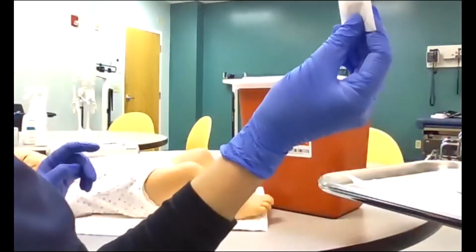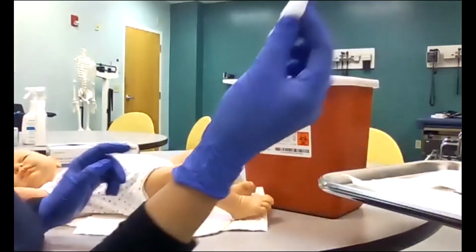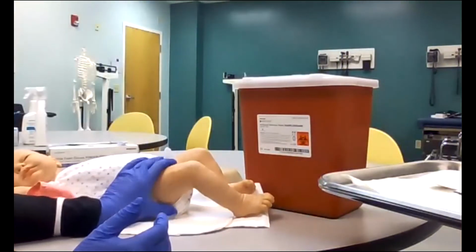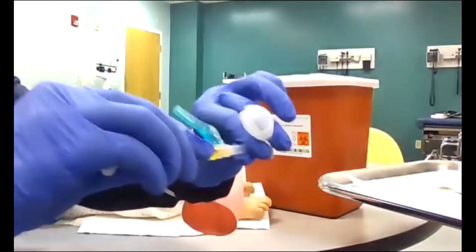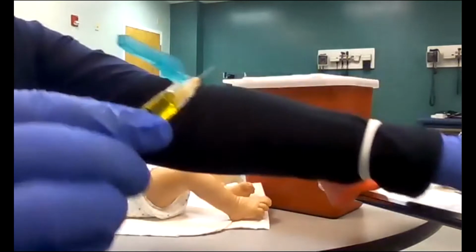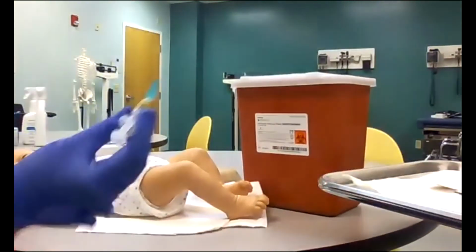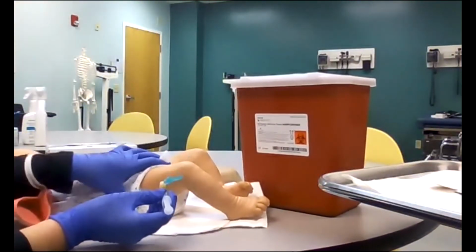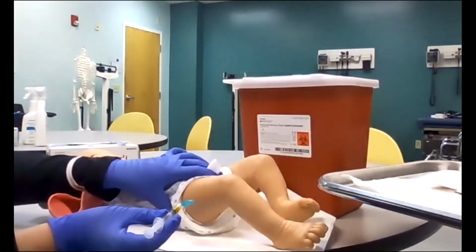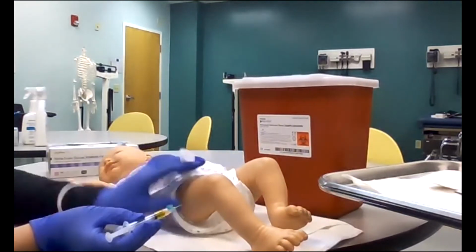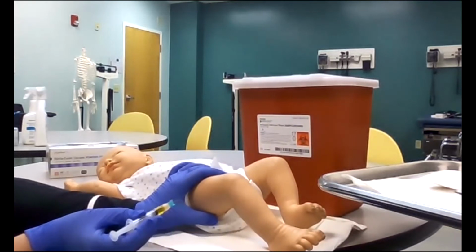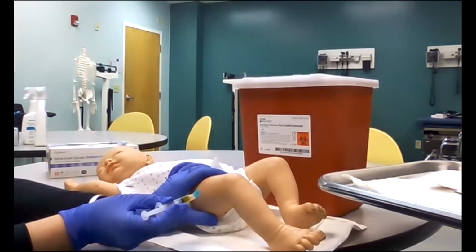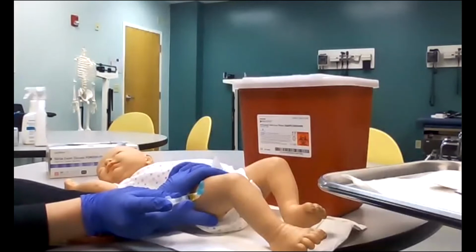You're going to have a Band-Aid ready, and you're going to have some gauze ready, and you want to hold the thigh and pinch it. And when you're giving a vaccine to an infant, you are going straight in. I don't know if that's hard to see or not, but you're kind of going straight into the thigh, and you want to pinch the thigh. I won't be able to put the needle in because it's plastic, but I'll just kind of simulate. You just go straight in, and then you would plunge it in.